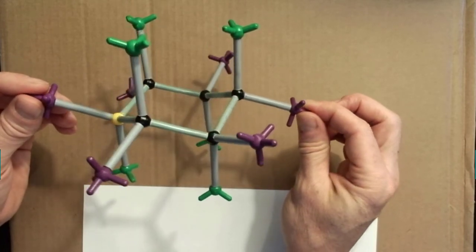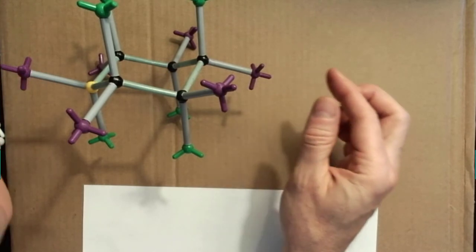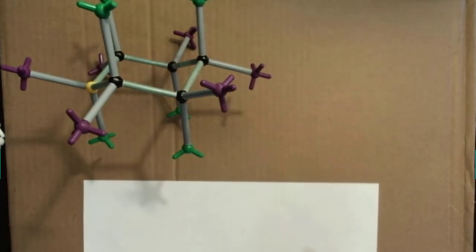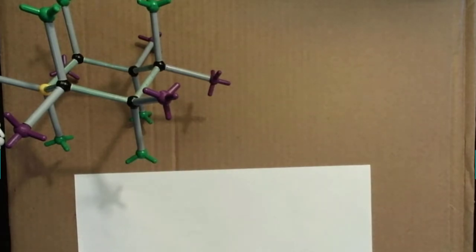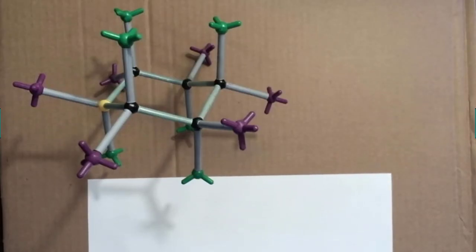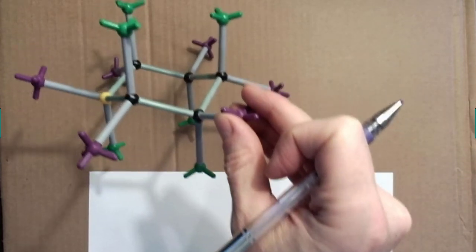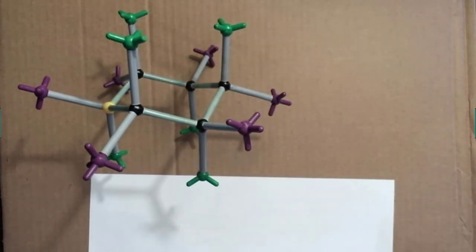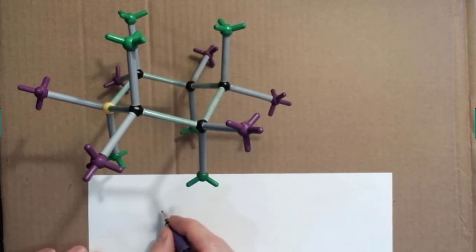Now let's first take a few minutes and see if you can draw this chair conformation. So if you've got something already, awesome, and if you want to skip along to check the answer, more than welcome to. We'll go through this exercise of drawing the chair again if you need to.